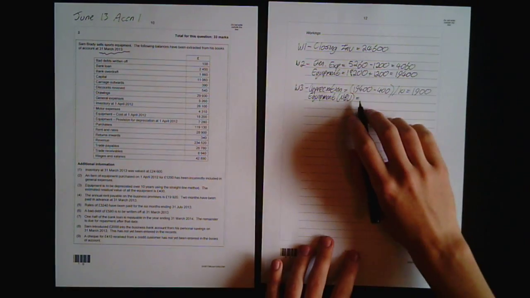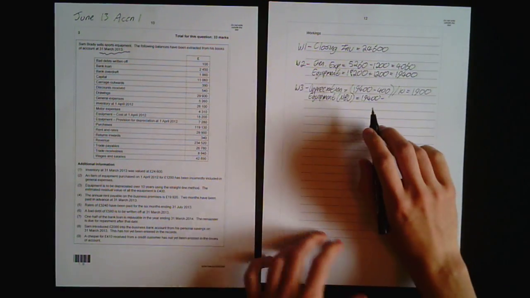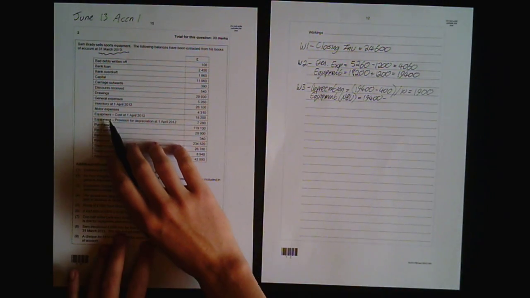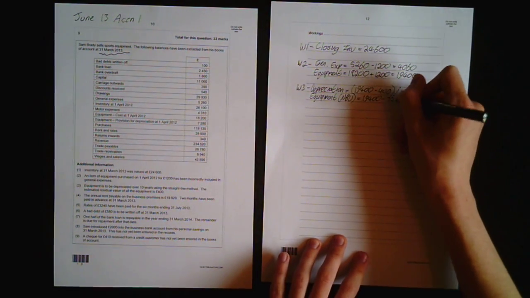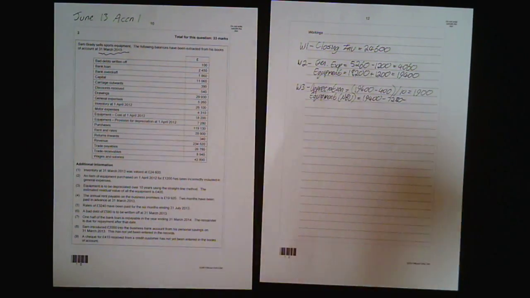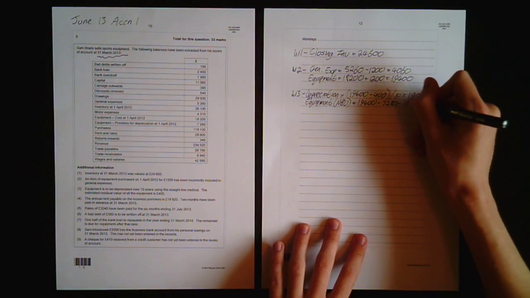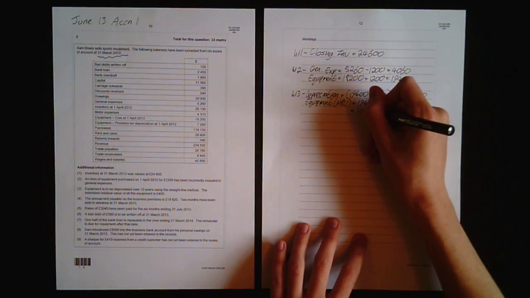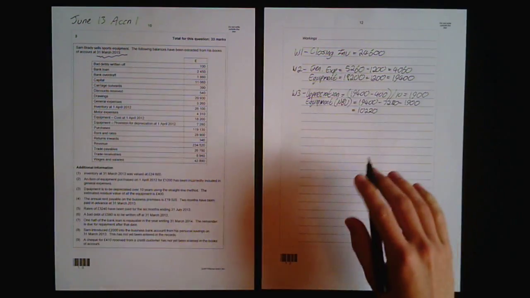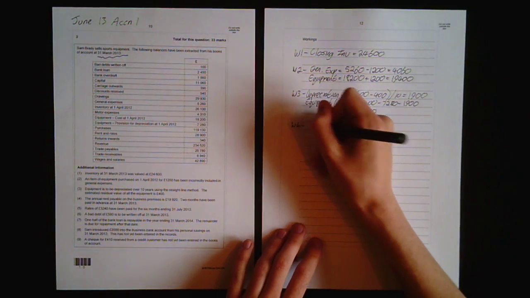We're going to take our cost, 19,400, minus the depreciation that has already happened up until this year, 7,280, and then take away the depreciation for this year, because we're doing an income statement at the end of the year, so we need to include the depreciation for this last year, 1,900, and that brings us to 10,220. So that's the figure that will go in our balance sheet in the non-current assets section.